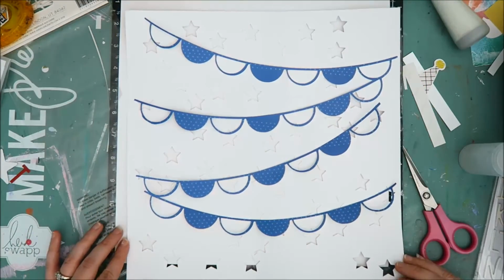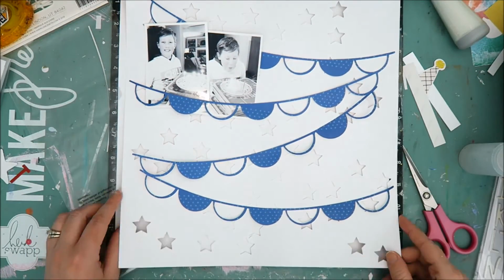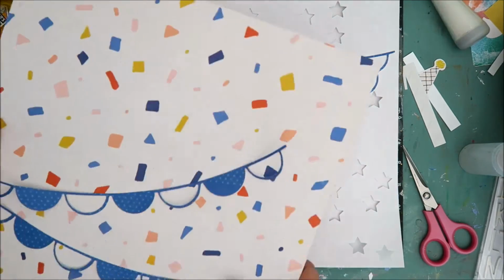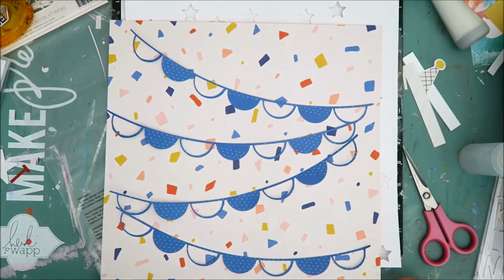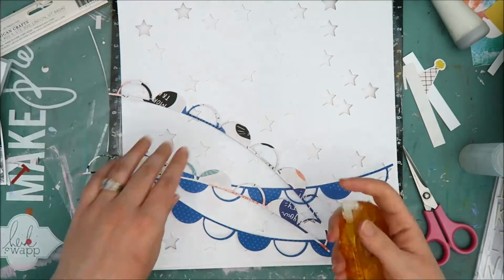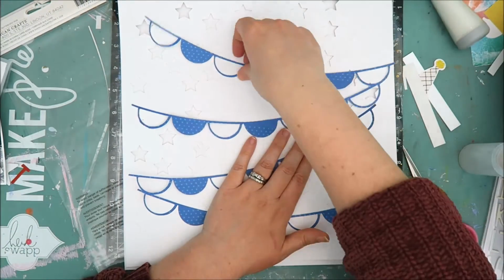I also felt like that banner from the Let's Party cut file was just taking up too much room on the background. I am using two photos from my son's most recent birthday, and I wanted to have just a couple embellishment clusters. I wanted to have one around the photos on the top left, and then my plan was to add another embellishment cluster on the bottom right. And I was just having a hard time balancing the design with that fifth banner in there.